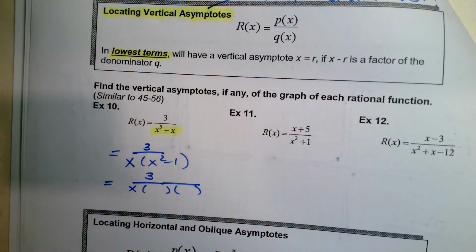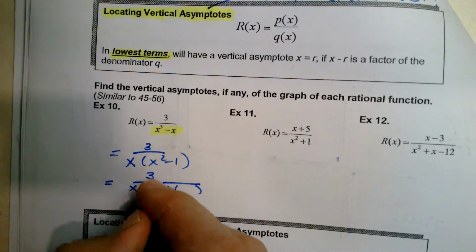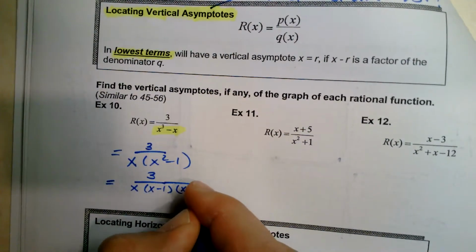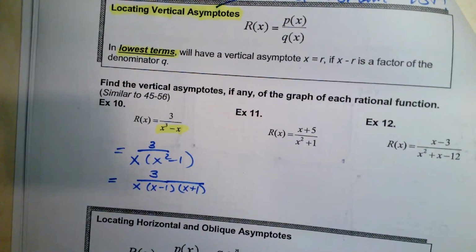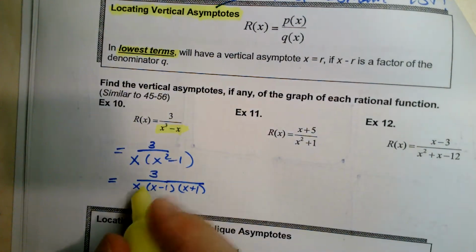How do you factor that guy? X squared minus 1, y'all. Shout it out. Perfect. X minus 1, x plus 1. Fantastic. Now my domain is found in this, right?